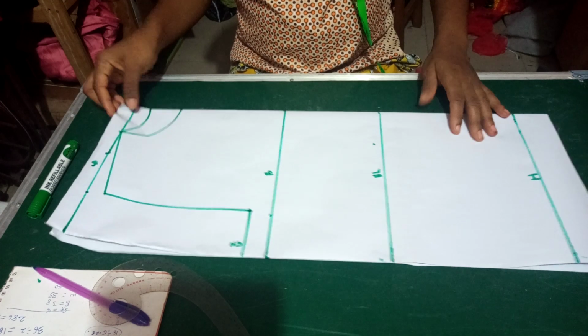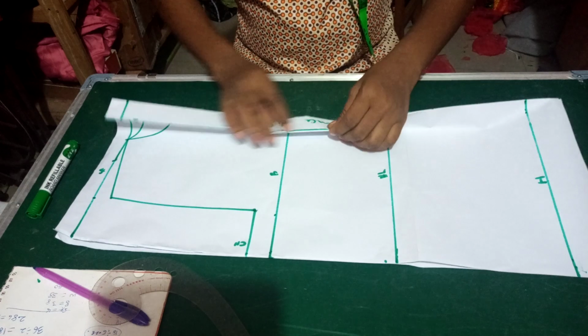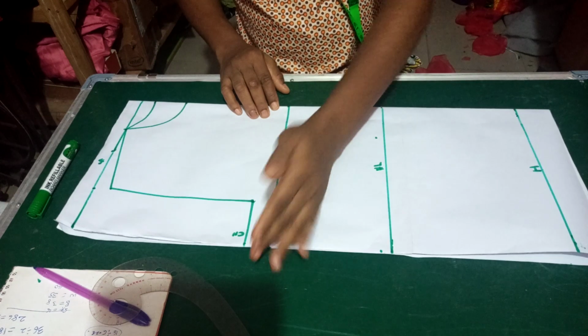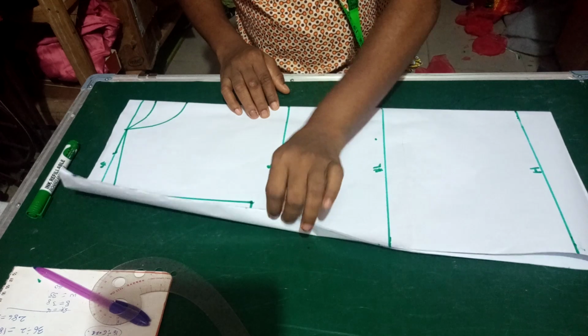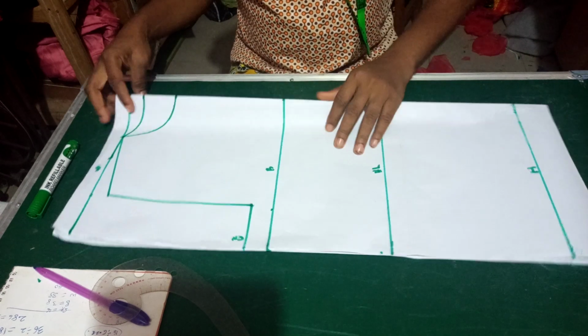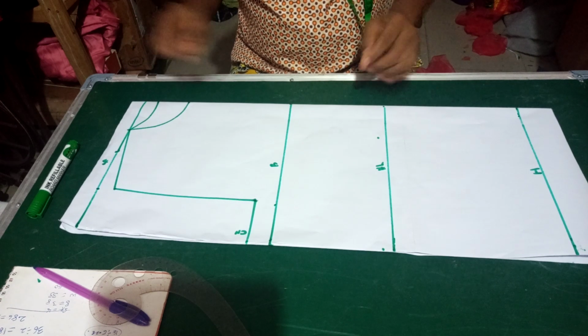Okay, please note that all our measurements are coming from the place of fold. Like I told us, this is the folded part, and this is the open end. The open end is where you're going to insert your armhole marks, while the closed end, that's the folded part, is where your neckline should be. Please do not forget that.